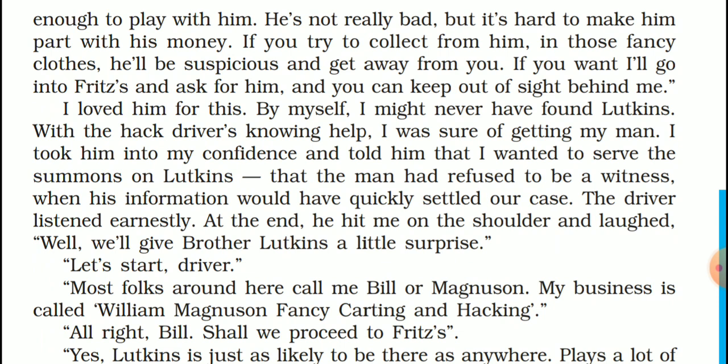Now, eventually, what happened? The hack driver asked whether the narrator was also there to get some money from Oliver Lutkins.